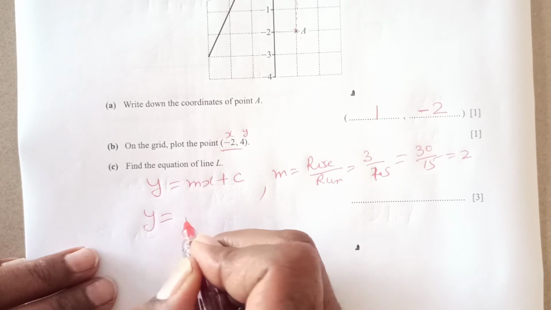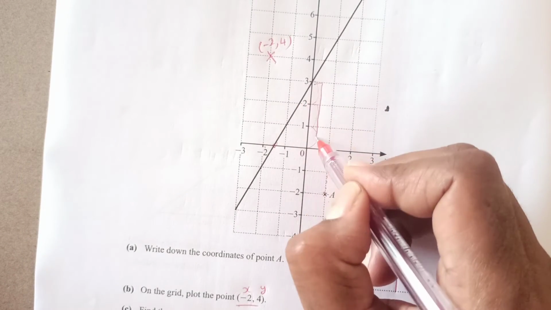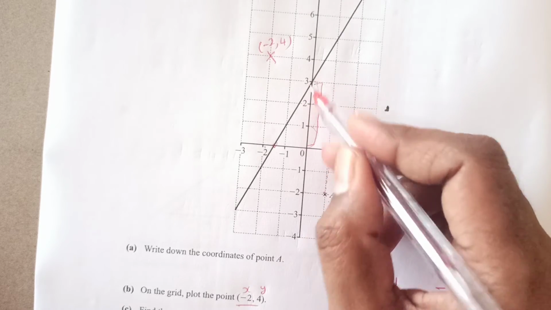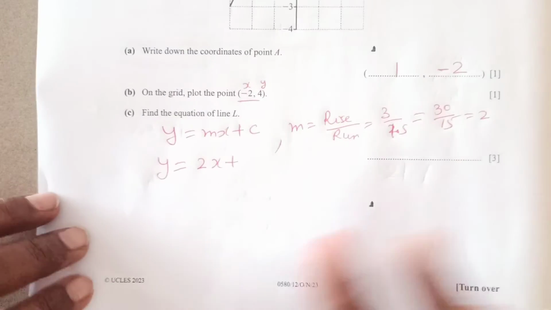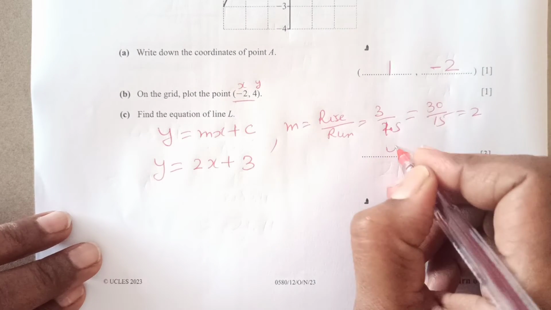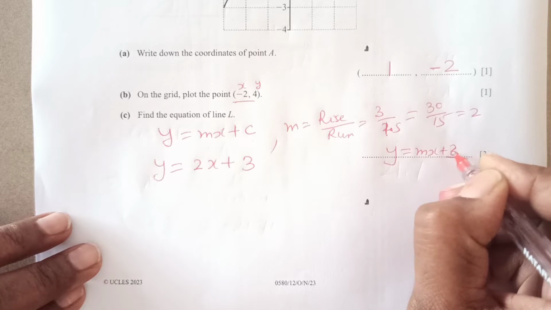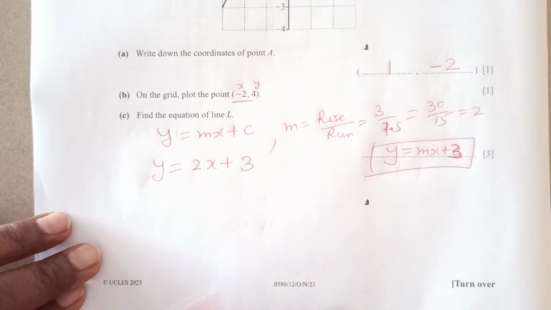So we got here 2x plus c. c is the y-intercept, where the line touches the y-axis. So this is 3, so the value of c is 3. So the equation is y = 2x + 3, right?